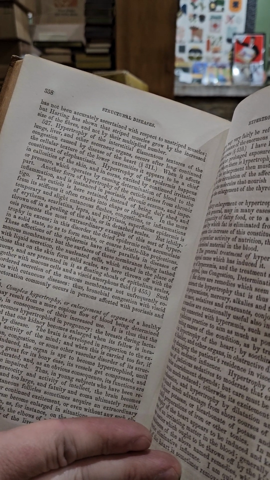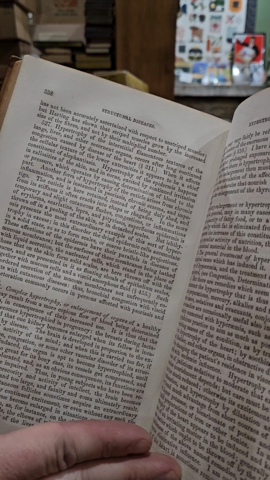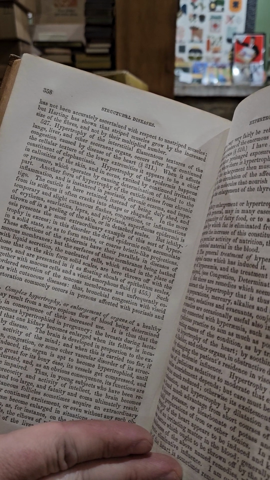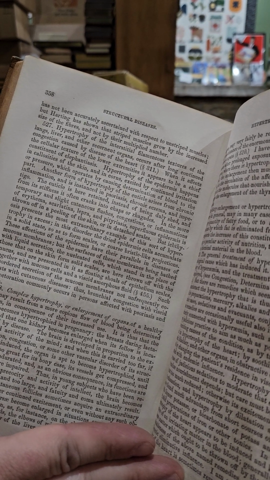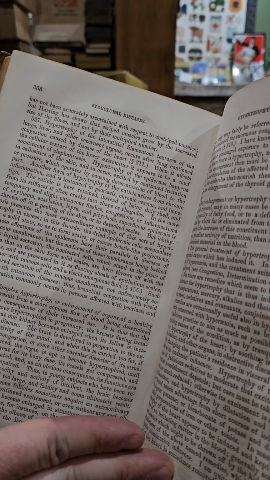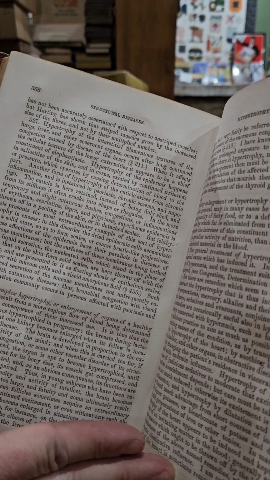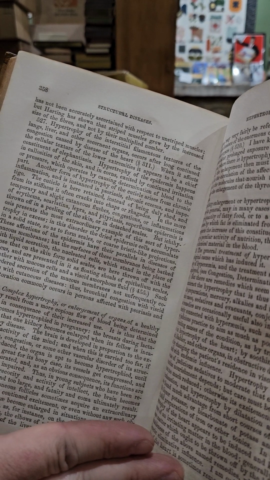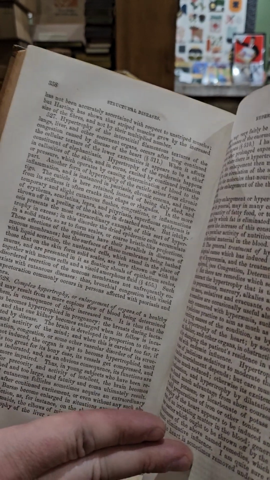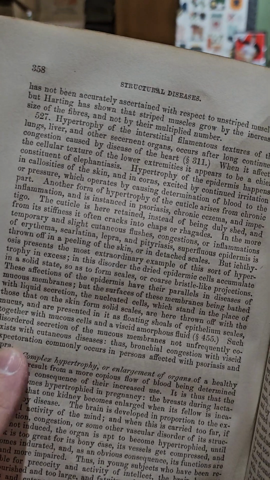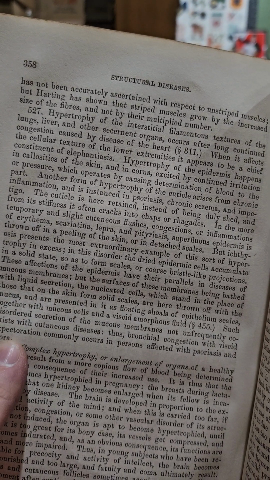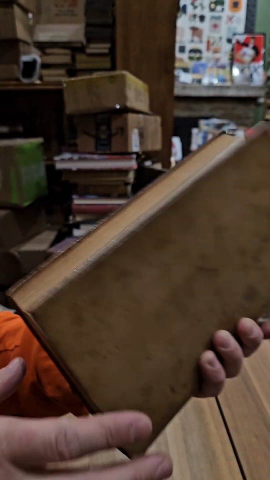Hypertrophy of the epidermis happens in callosities of the skin and in corns excited by continued irritation or pressure, which operates by causing determinations of blood to the part. Don't know how many words I just butchered in that paragraph, but interesting nonetheless.